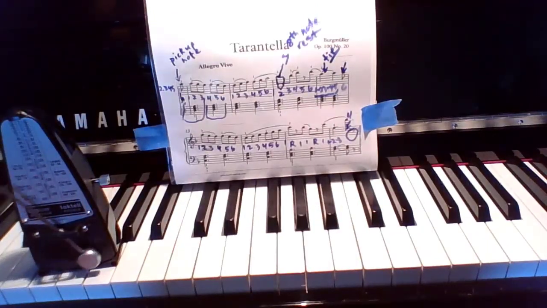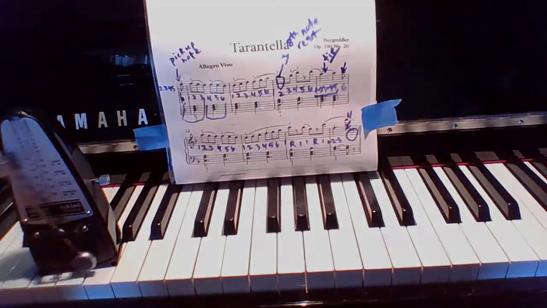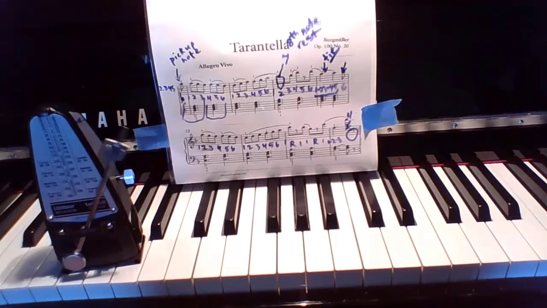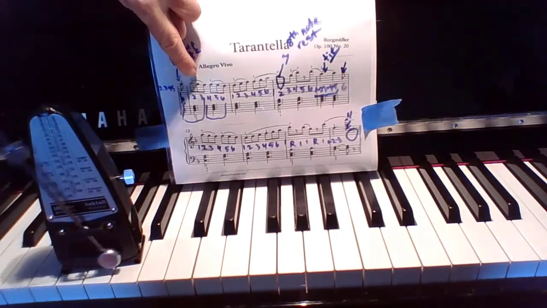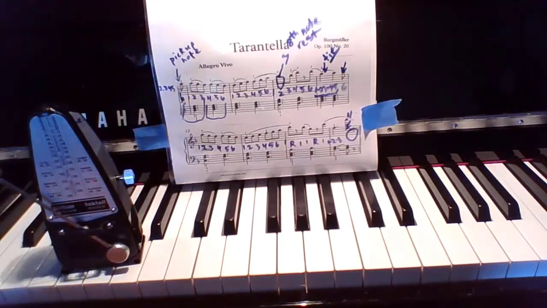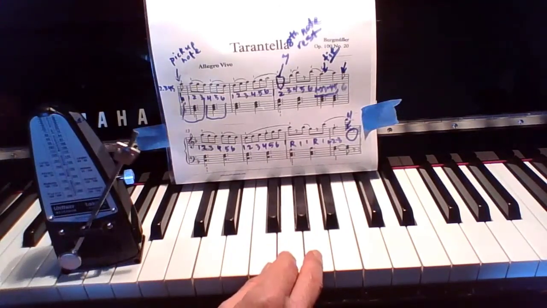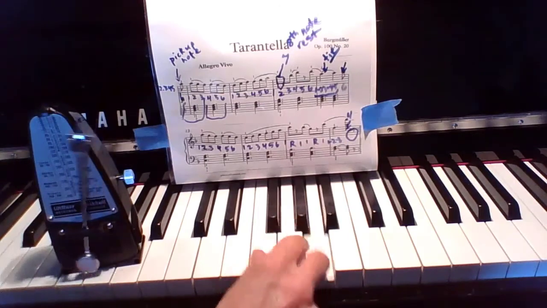Okay, so that was the traditional 6/8 time. Let's show 2/4 time now, where each group of 3 notes is going to be like a triplet, and we'll get 1 count. Only 2 counts per measure. 1, 2.